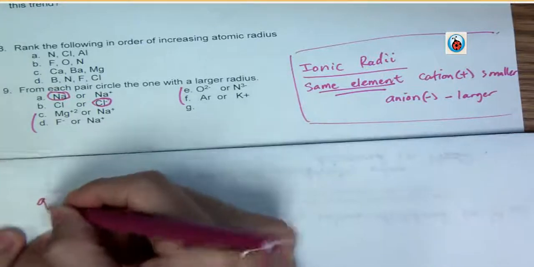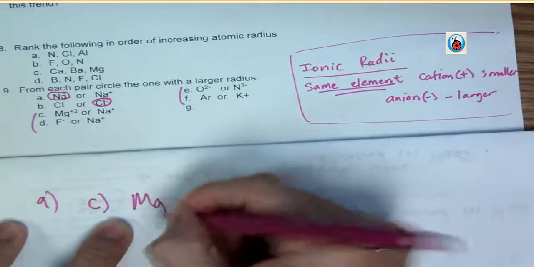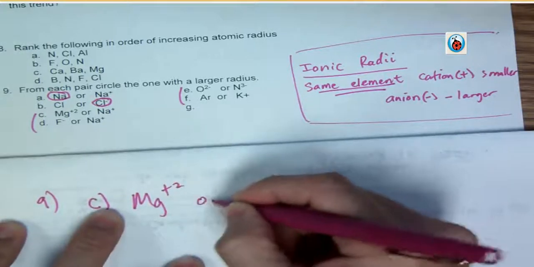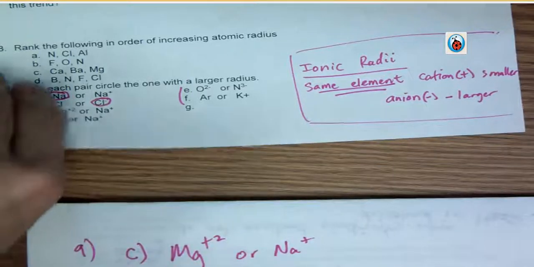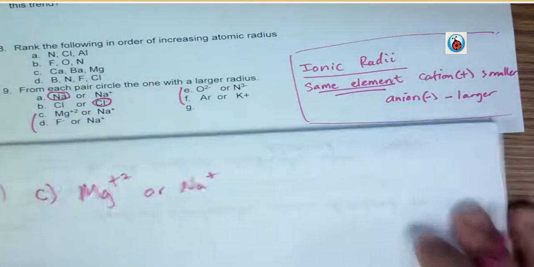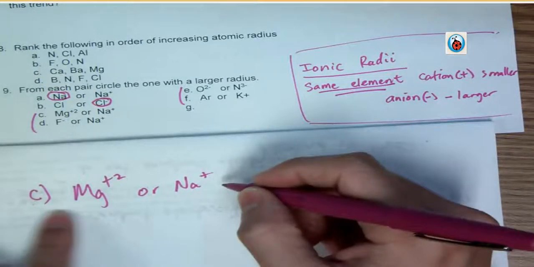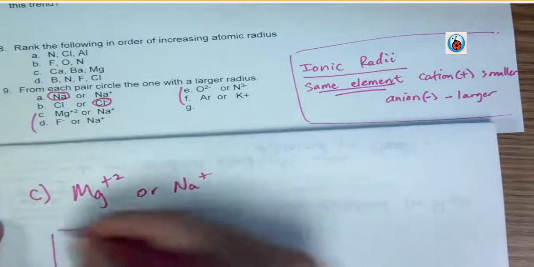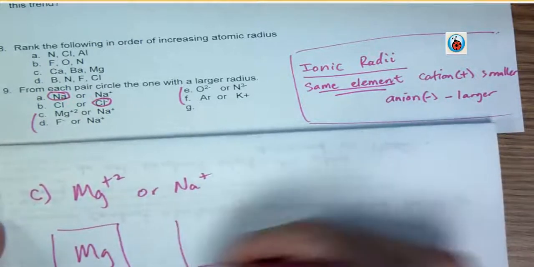Number 9, for example, 9C, right? We have Mg plus 2 or Na plus. And so what do we need to compare? So if you look at the periodic table, Mg and then Na.